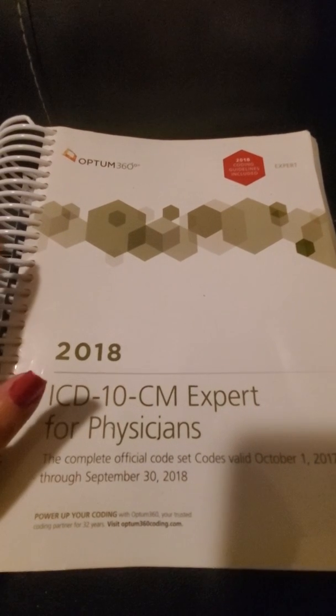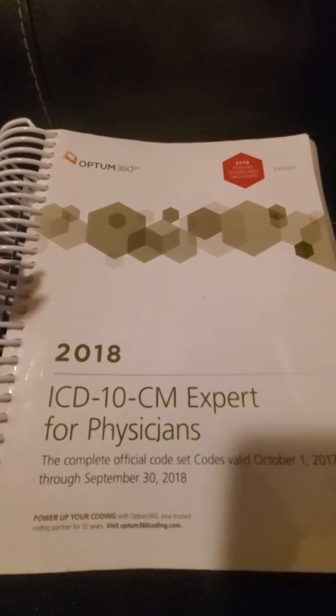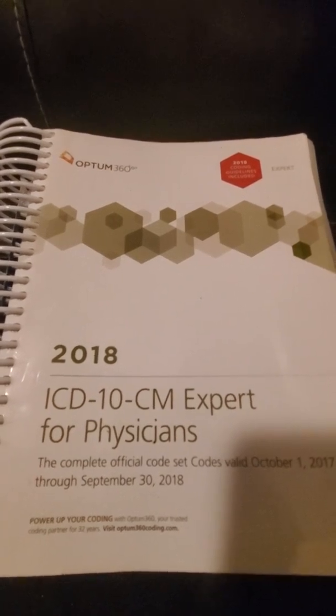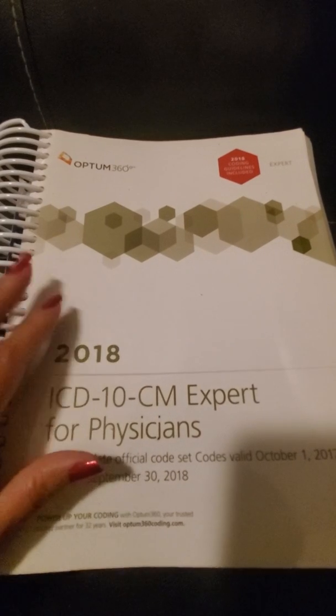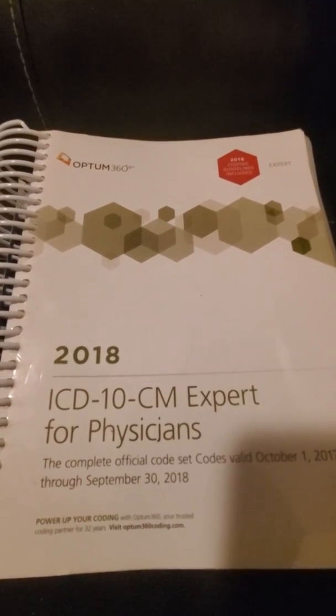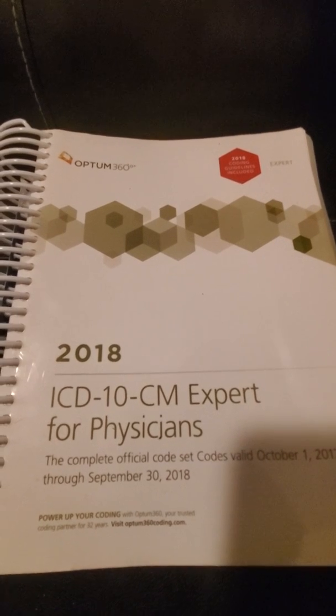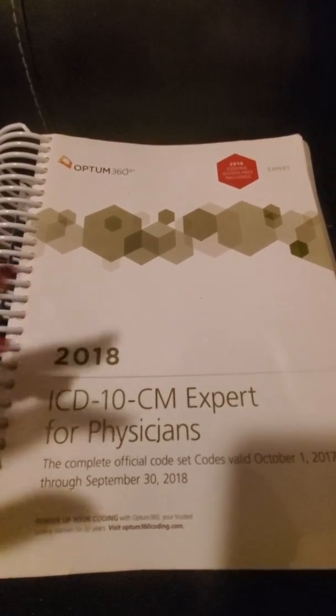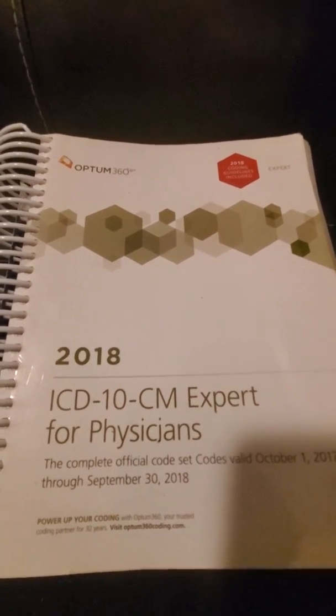Don't ask general questions, because a general question is like, how do I use the book? Okay. We can go over that, obviously, because I think that is something we probably should go over. But if something is confusing you, like how to look up a diagnosis code, let me know so I can specifically break it down.